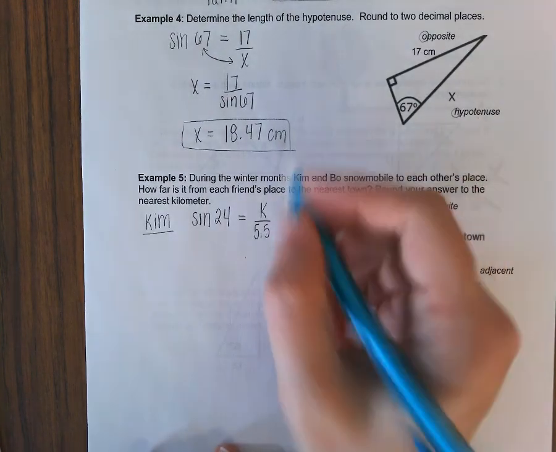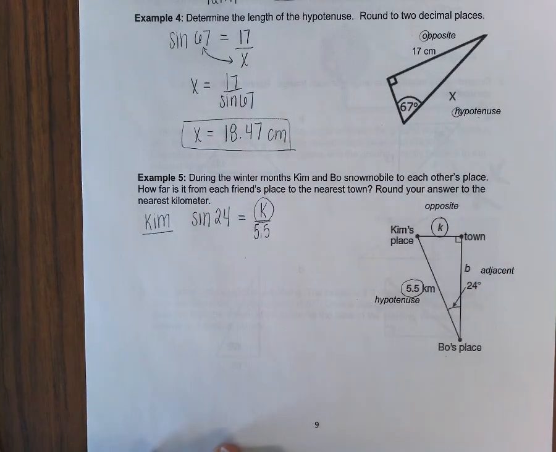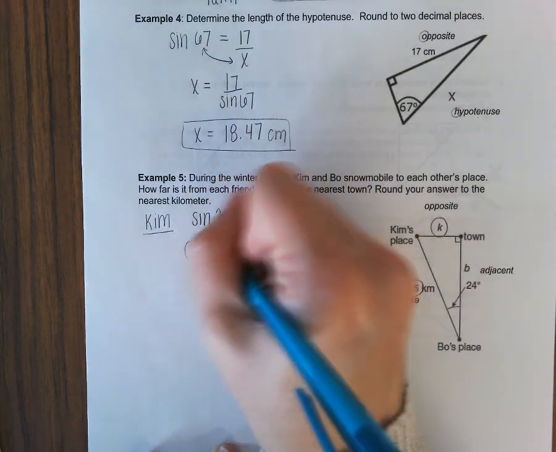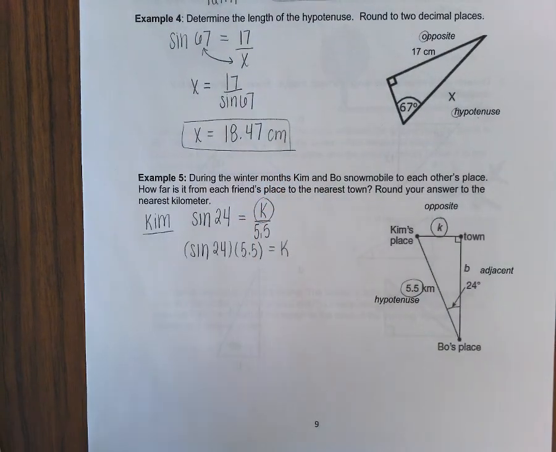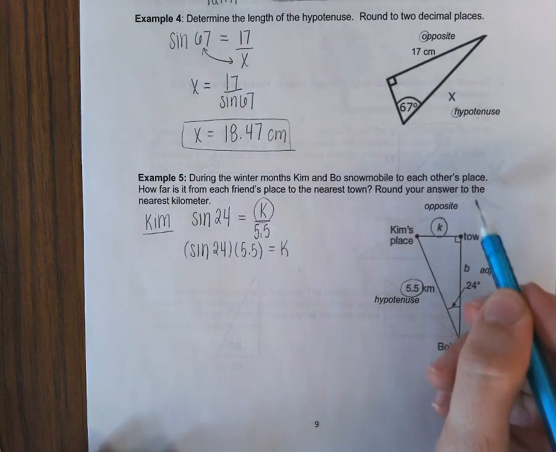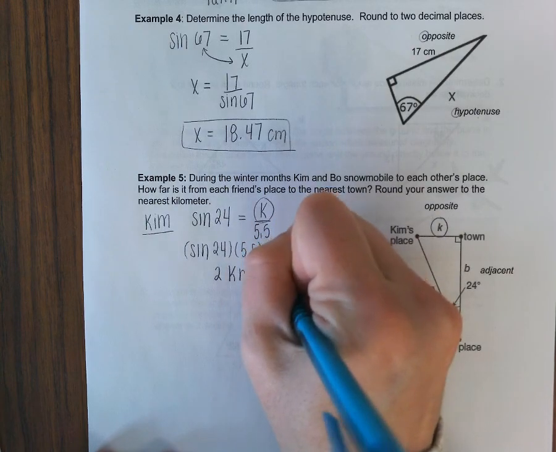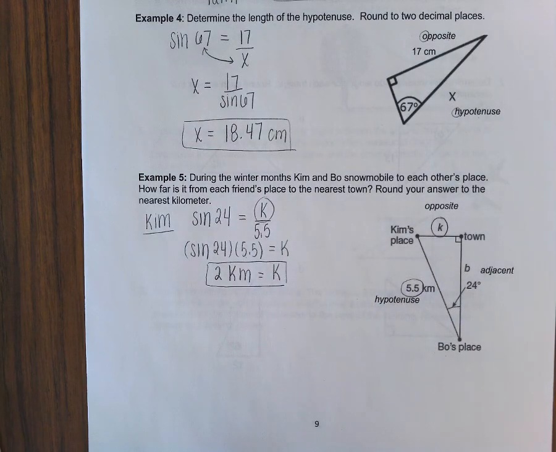And for this one, remember, if the variable is on top, you're just going to multiply the other side by 5.5. So sine of 24 times 5.5 is equal to k, which is 2.237 kilometers, but it asks you to round your answer just to the nearest kilometer. So just 2 kilometers. So the distance from Kim's house to town is 2 kilometers.